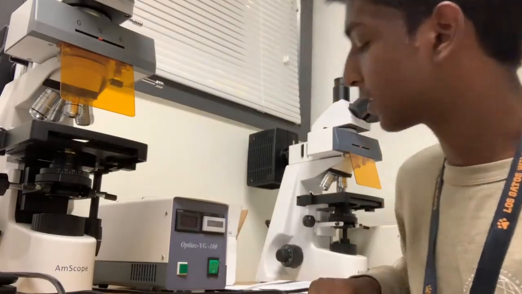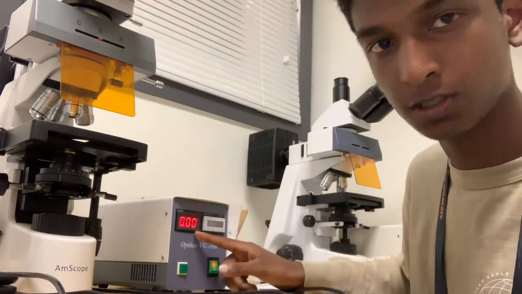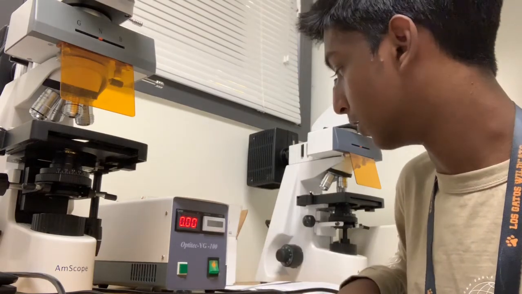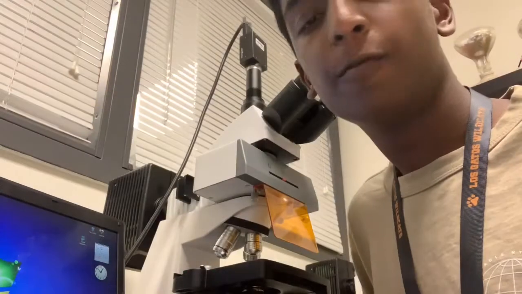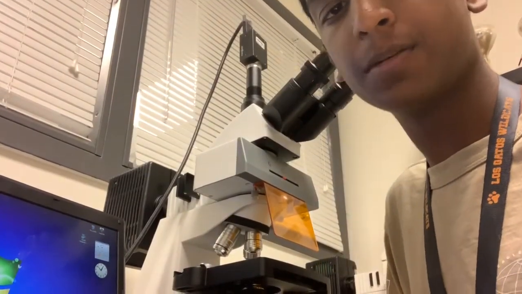So to get the microscope all started up, first you've got to turn on the photon emitter. Just flip the switch, wait for this little number to come on, and let it warm up for a little bit. While we wait for the photon emitter to warm up, I'm going to show you how to get onto the program on Mr. B's computer.